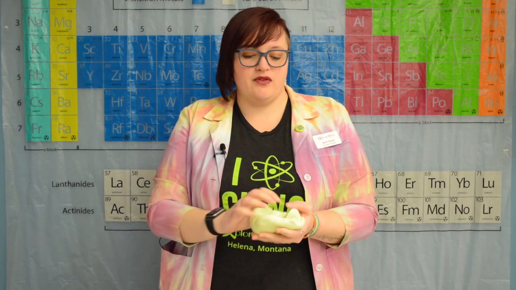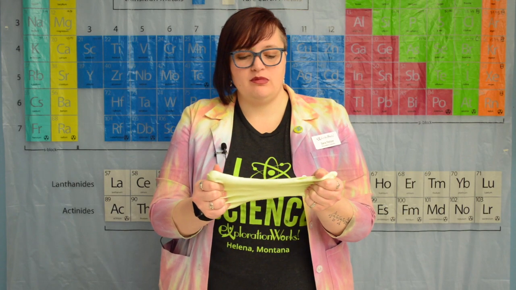If I were to leave this slime just laying on the table, it would eventually take the shape of the table, like a liquid. However, as you can see, I can also mold it into whatever shape I want, to a degree, and it should stay in that shape, at least for a little while. Slime and Oobleck are both very, very fun. Great sensory, hands-on experiments.